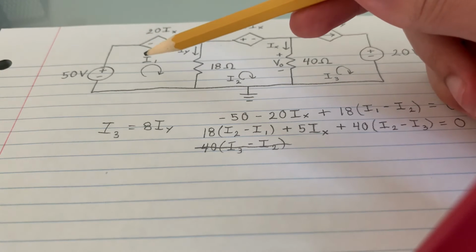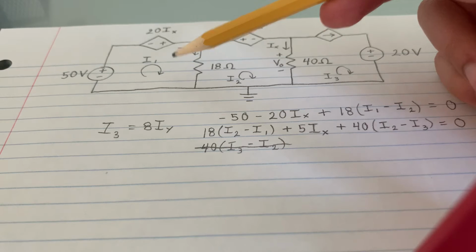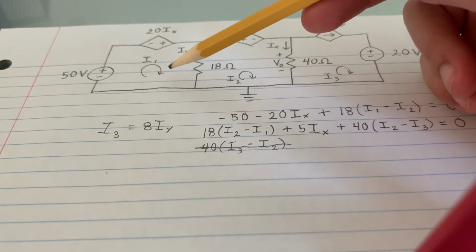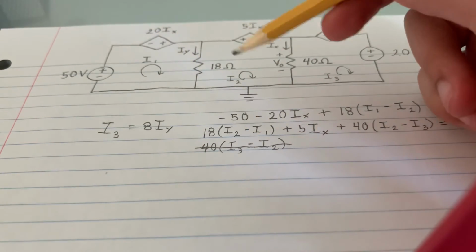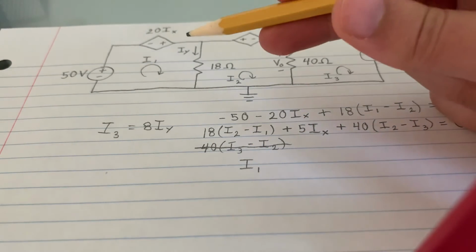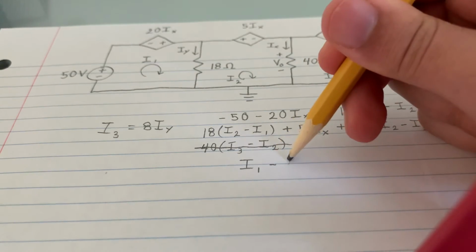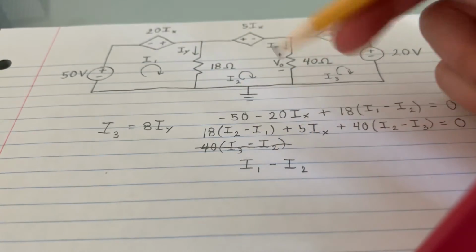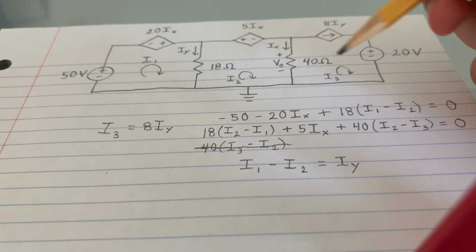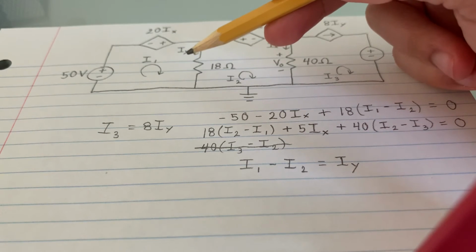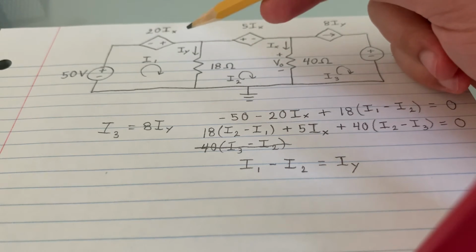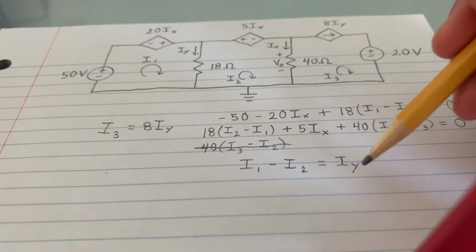Now we noted that through this branch, I1 is going and I2 is flowing. Iy is going down in the same direction that I1 is flowing. And I2 is going the opposite direction. So we write the current that's going in the direction Iy is going, I1, and we subtract I2 because it's flowing the opposite direction. And then that will equal Iy. The value of the difference will be Iy.